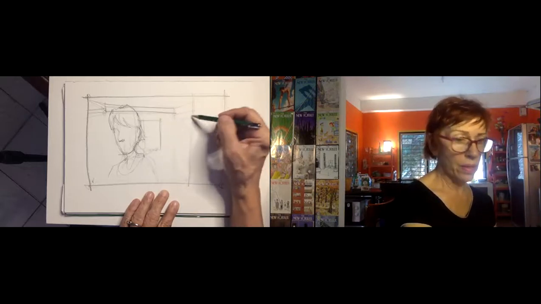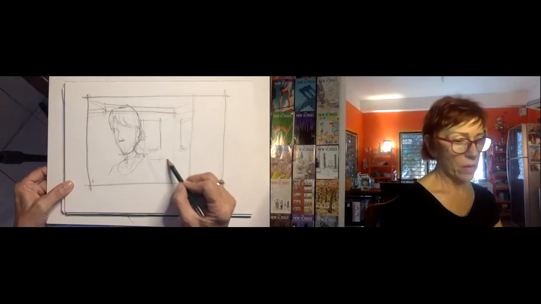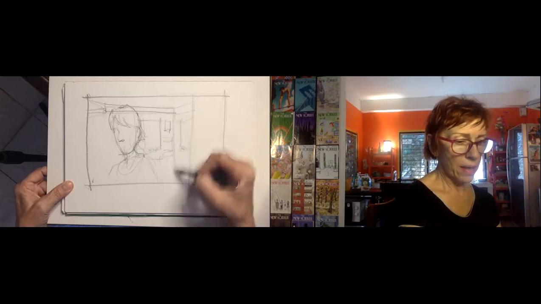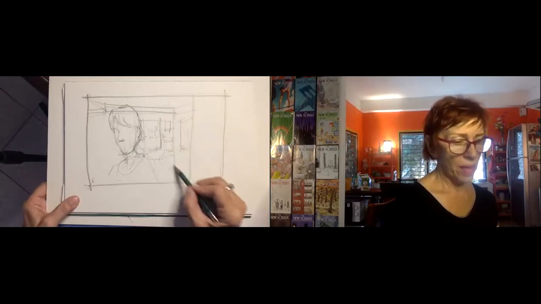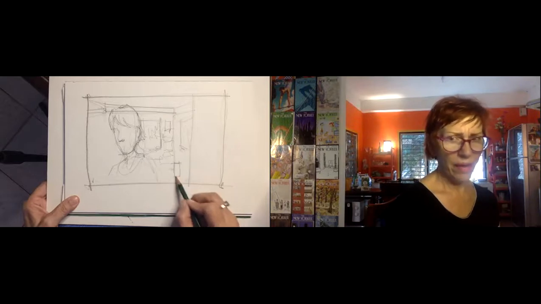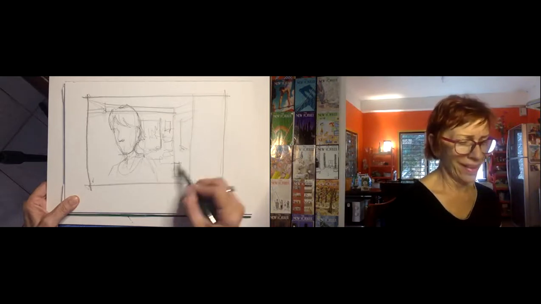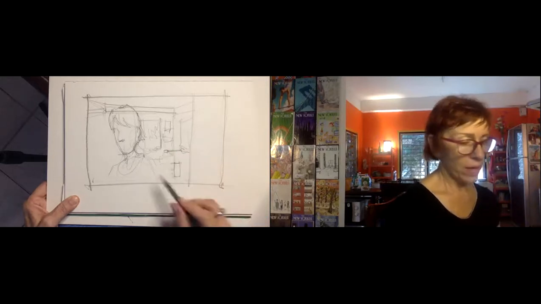I'm going to ballpark the architecture here. I have a window here, a little perspective. I got all kinds of stuff back here. I got a shelf. I'm just going to make some marks. I got a light. There's trees out here, plants. But I'm just going to suggest, I'm not going to get caught up. There's like a little white rectangle here. I don't even know what it is. It's in my kitchen. I'm not sure what it is. But I'm just indicating that there's stuff back here.